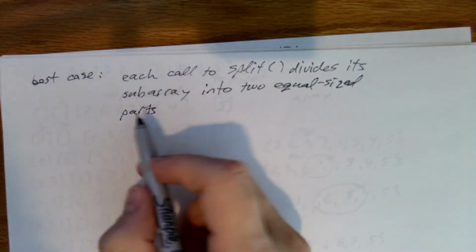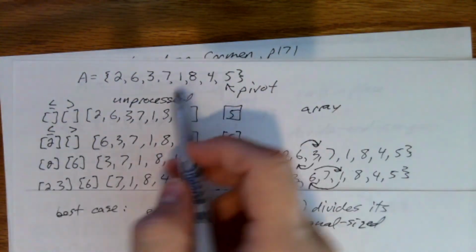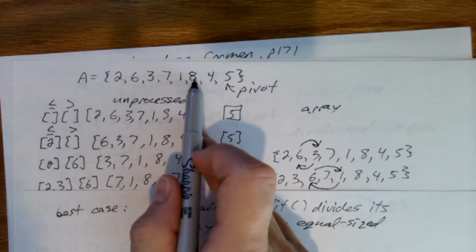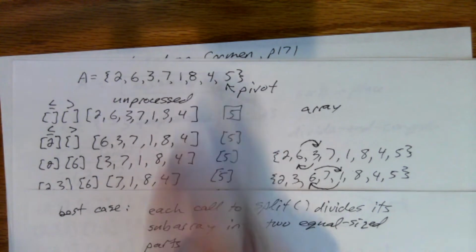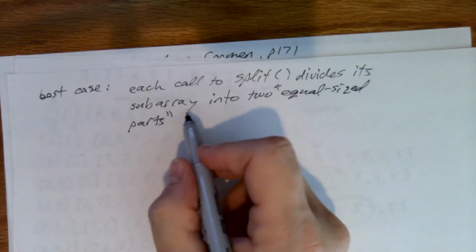Okay. Now the particular values may be such that we can't get exactly that, like we had here. Because we had 7 elements to split, we can't have 3.5 and 3.5. So in reality, my 2 equal size parts, I'm going to put in quotes to indicate they may differ by 1 element.